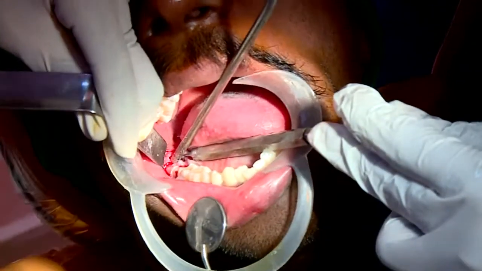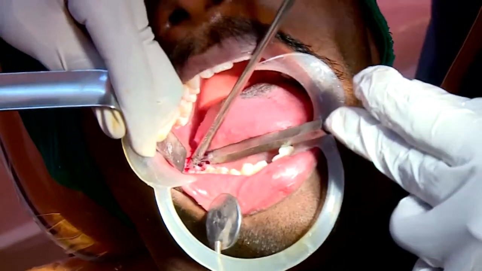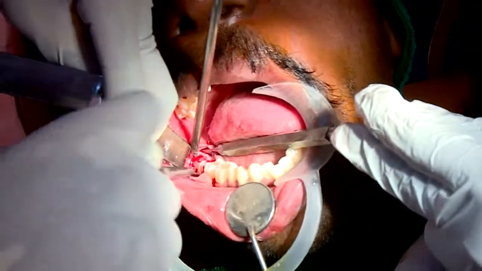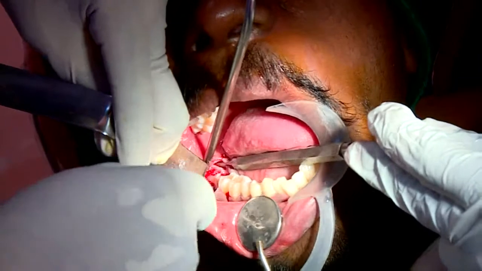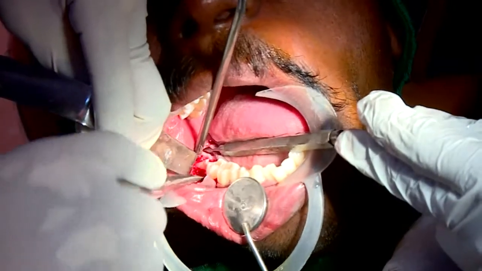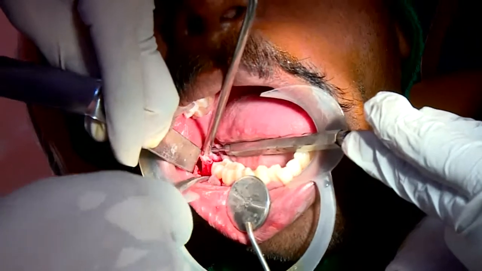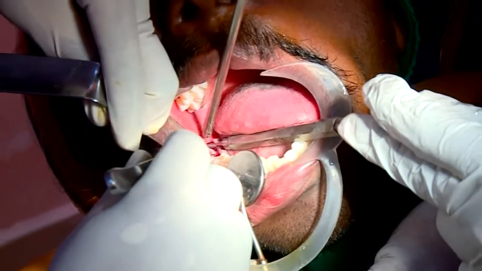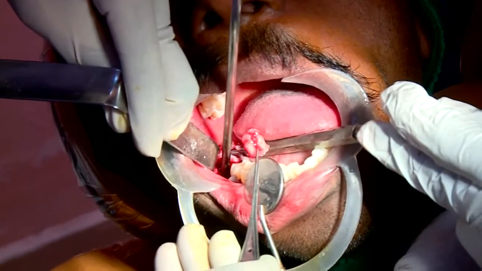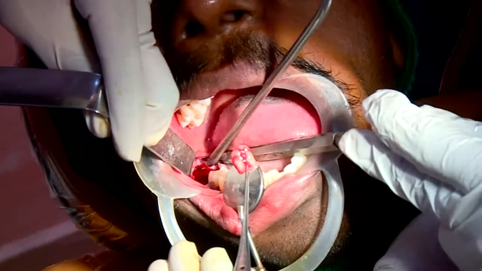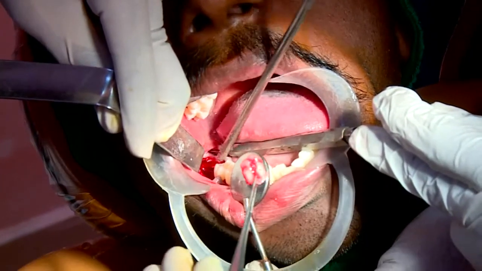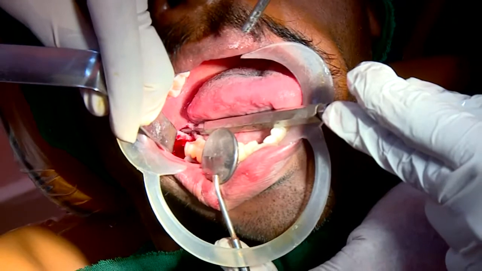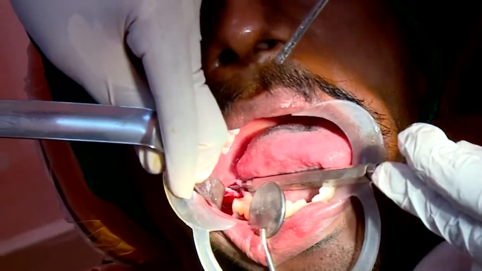Again, without too much force, you can try to elevate it into the space. Now sir is elevating it into the space created by the removal of the crown. The crown is divided into 3 pieces, sir, and the entire root segment is removed. It looks more bulbous in the apical region. So it is only removing the crown portion.